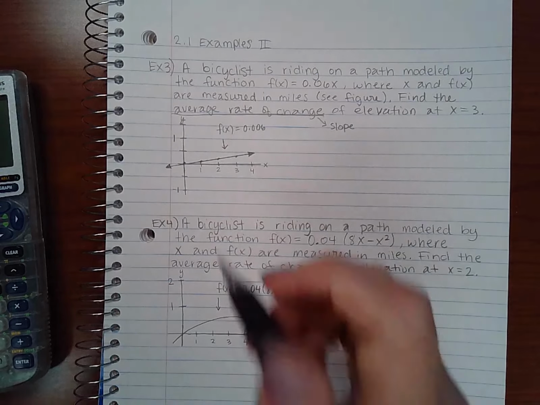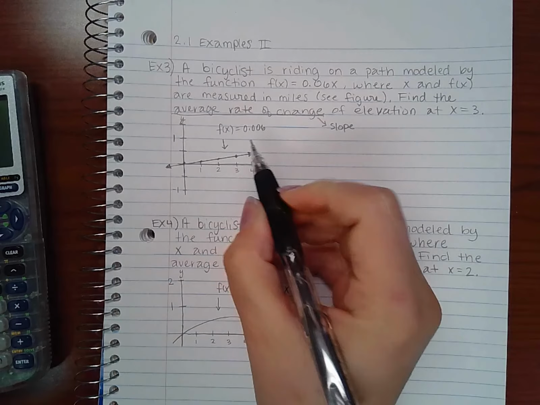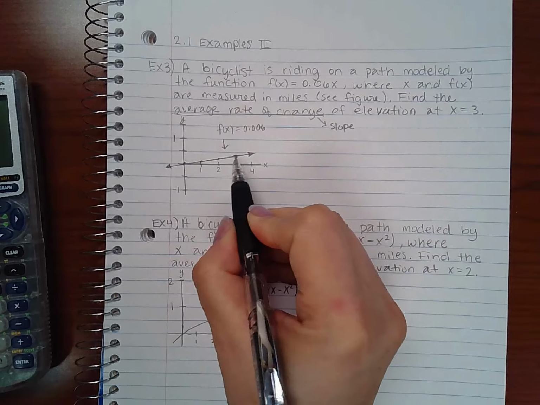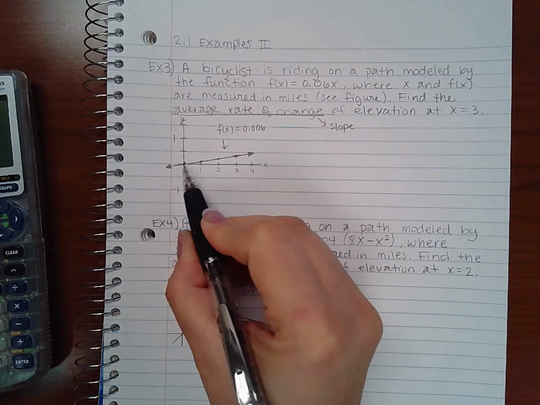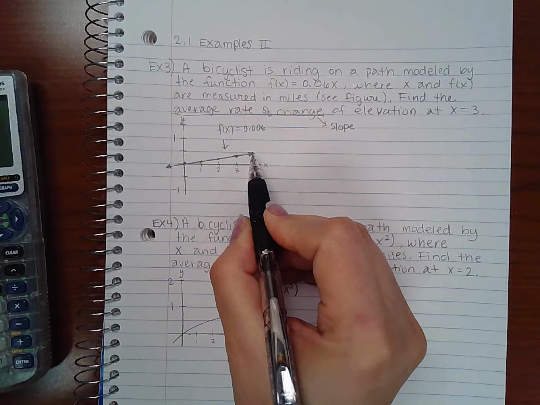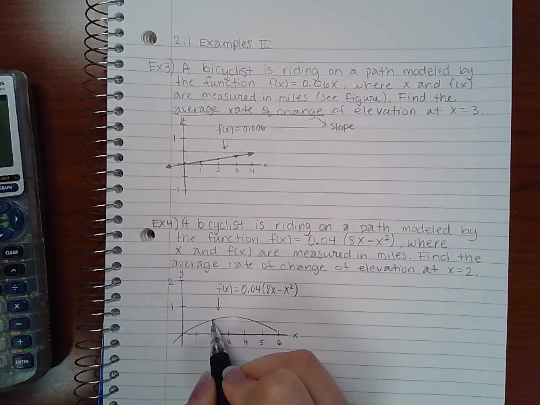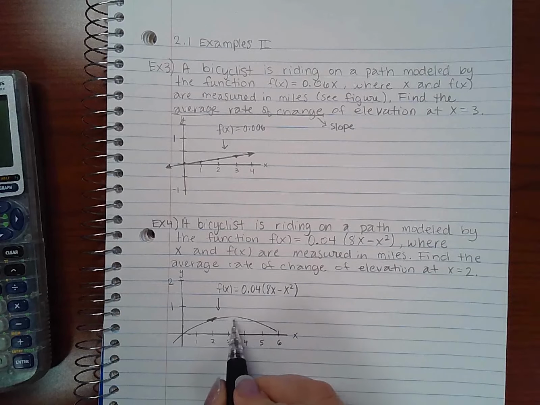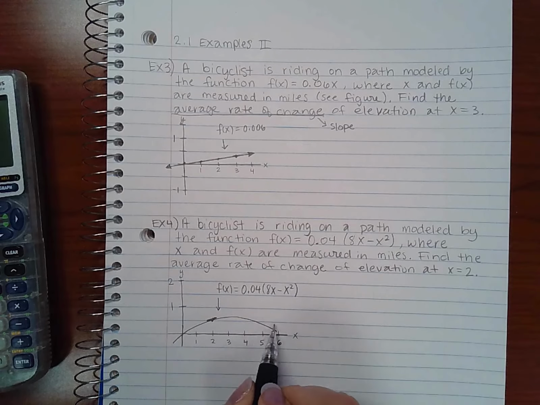On a line it's easy because the slope that's happening here is the same slope that's happening throughout the entire function. Whereas here, the slope of the graph at x equals 2 is not necessarily the same as the slope of the entire graph.